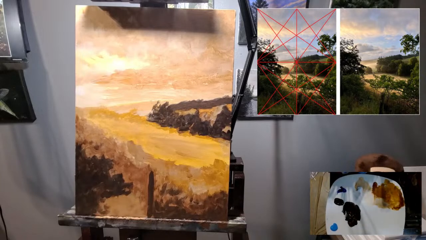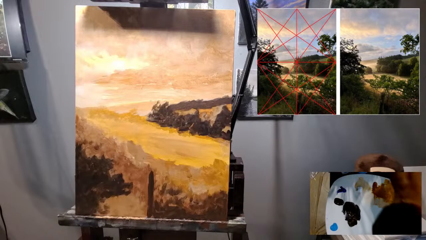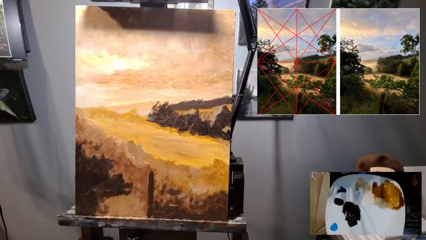Okay. I really like the feel of this, where this is going, so I'm actually going to mix some of this medium.